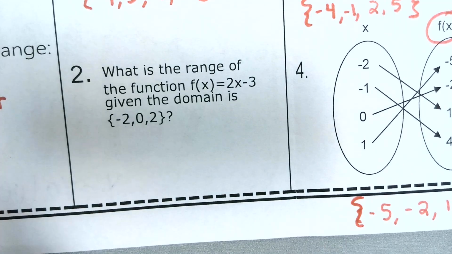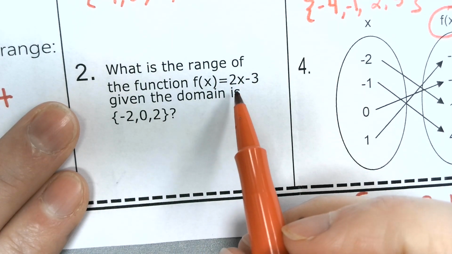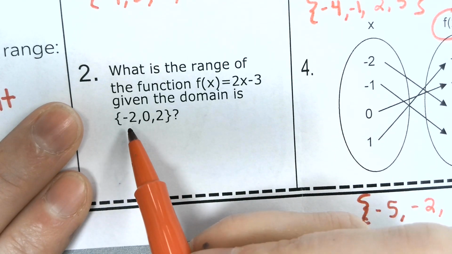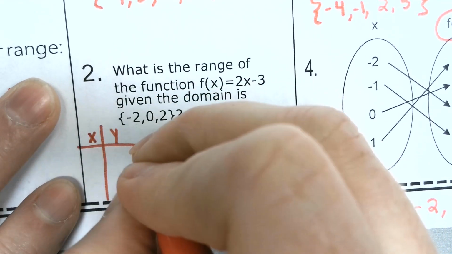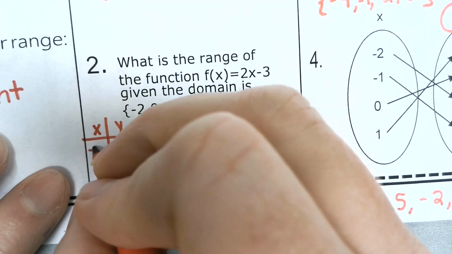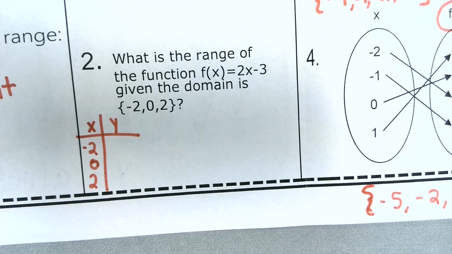Okay, let's go to this one. For domain, it was a little fuzzy, kind of confusing, but range is actually a whole lot easier. What is the range of the function f of x equals 2x minus 3? This one's minus 3. Given the domain is -2, 0, and 2. So this is x, y again. But on this one, they give us domain. So they give us our x values. So go ahead and put our x values on the table. And we want to find the y values.